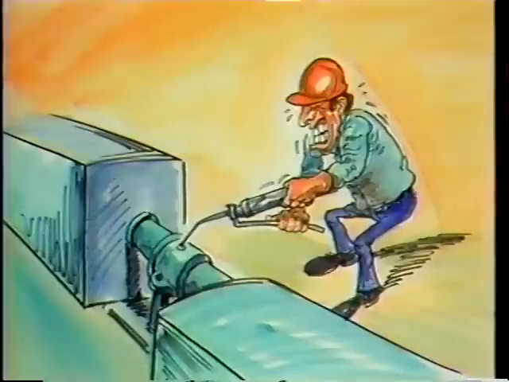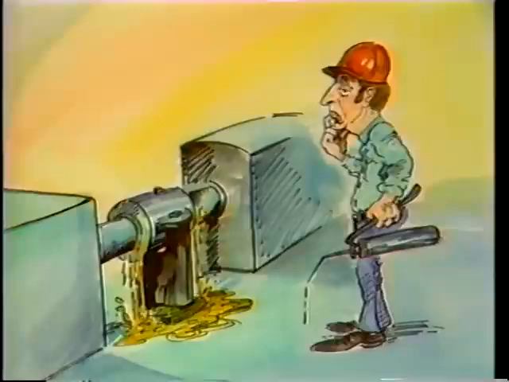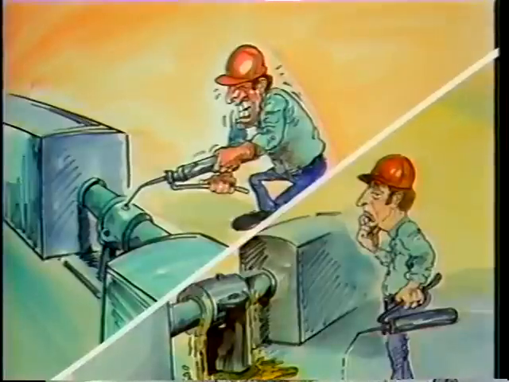Consistency or stiffness is an important physical property for much the same reason. If a grease is too hard, it will be difficult to apply. If it is too soft, it will be difficult to keep where it is needed. Either of these situations could result in inadequate lubrication. That could result in the failure of the lubricated parts.